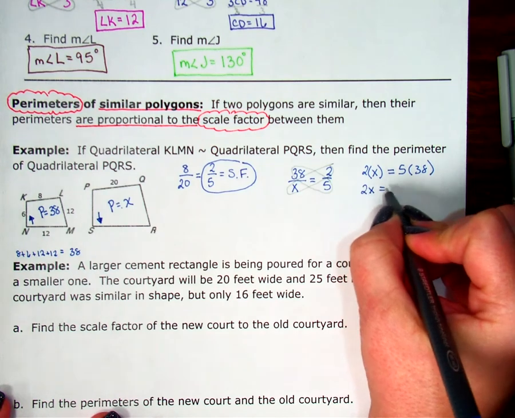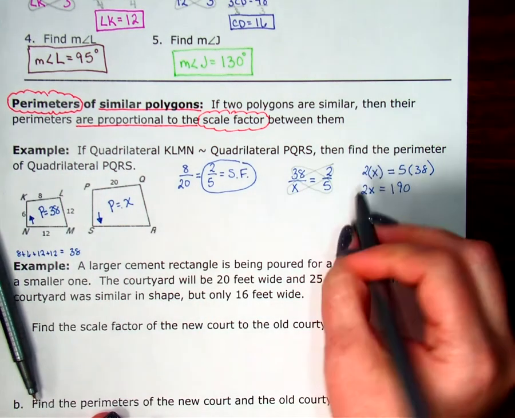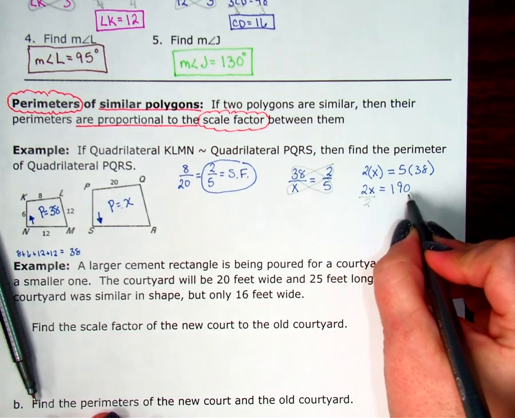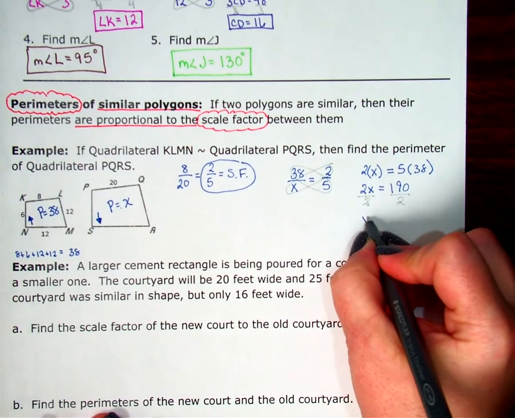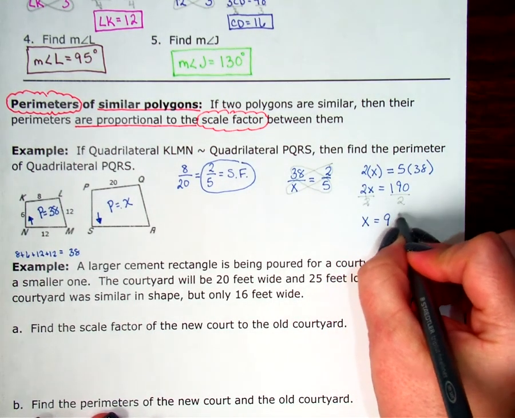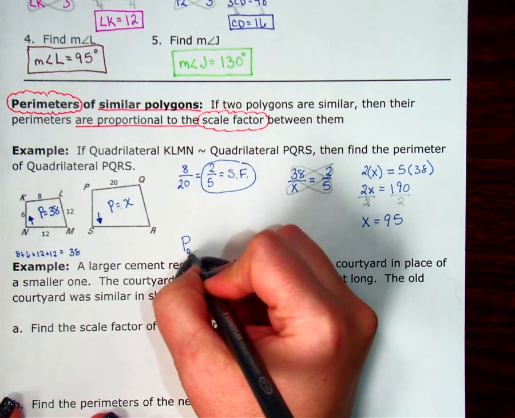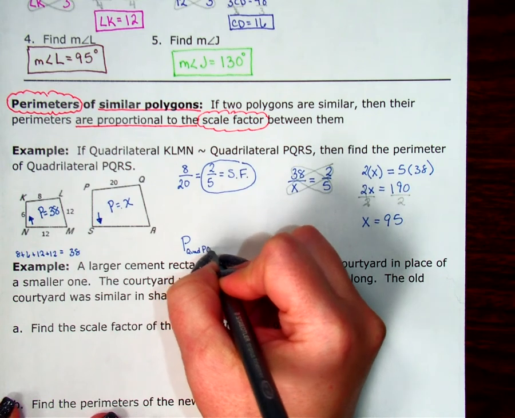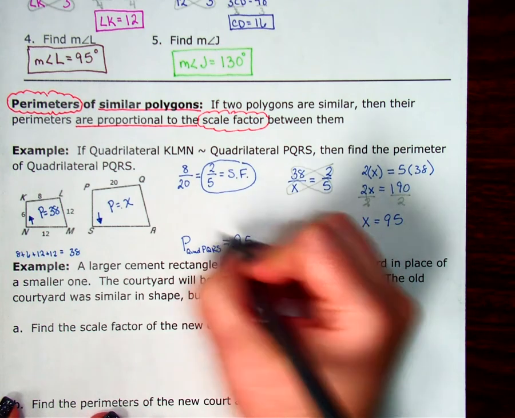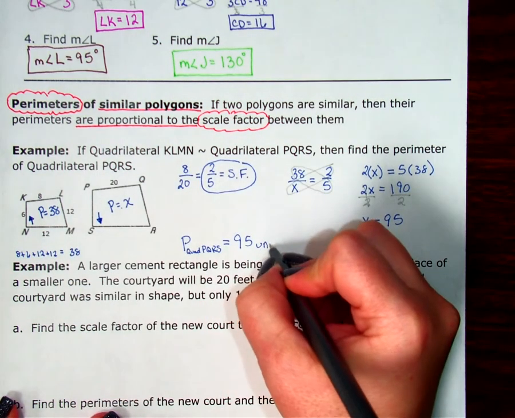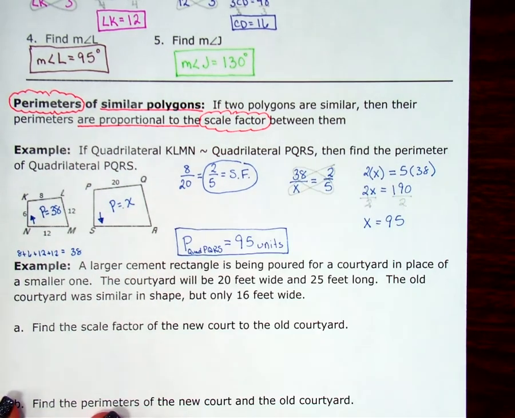Two times X is 2X. 5 times 38 is 190. I'm going to divide both sides by 2 so that I get 1X equals 95. So my perimeter of quadrilateral PQRS is equal to 95, and I don't have any units on any of these, so I'm just going to say units for my perimeter.